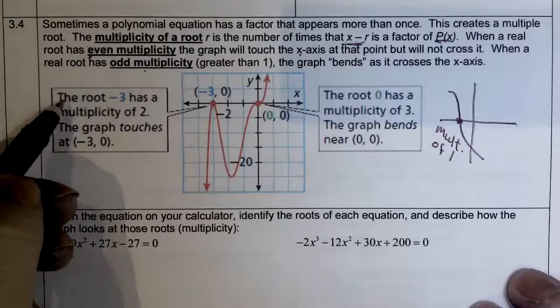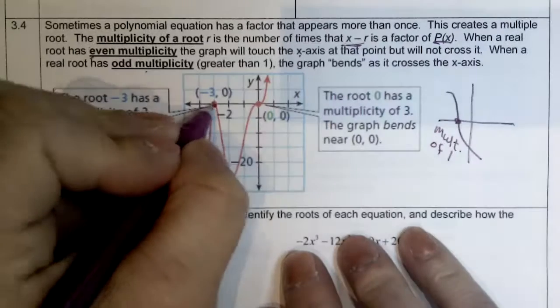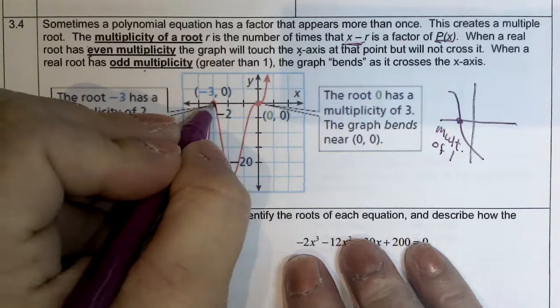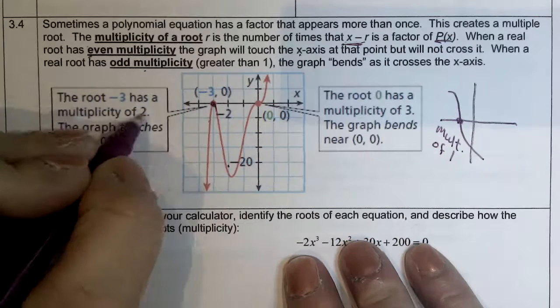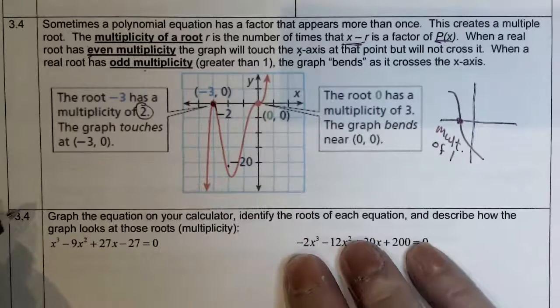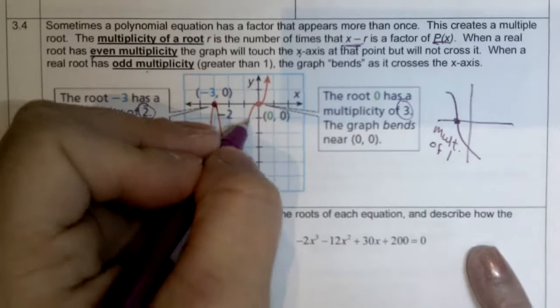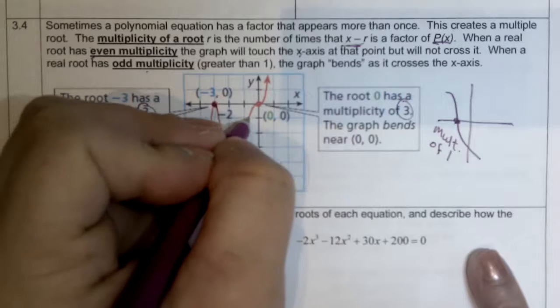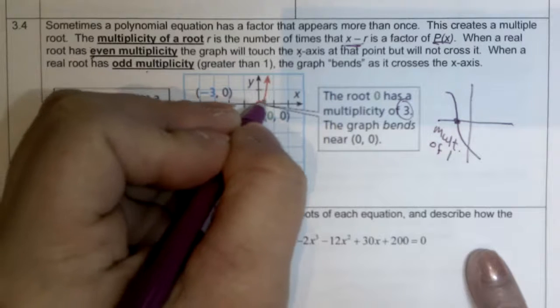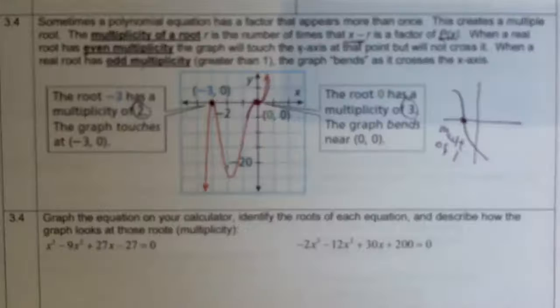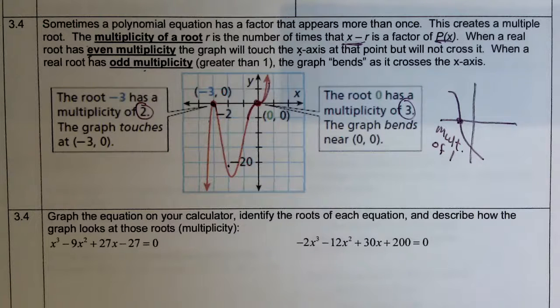Right here, you can see that this one touches at a spot and bounces off of that axis. That is a multiplicity of 2. A multiplicity of 3 is like your cubic function, so your x to the third functions, where it comes up here and it bends and then continues on. So those are the three multiplicities that you guys need to focus on.